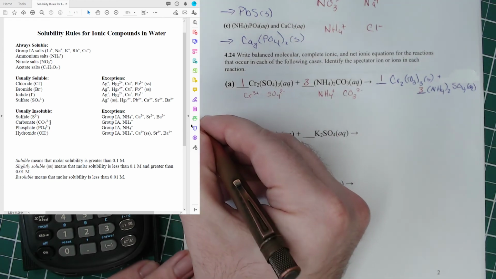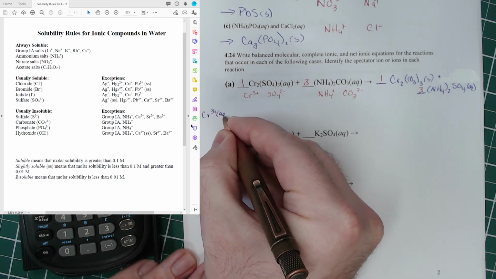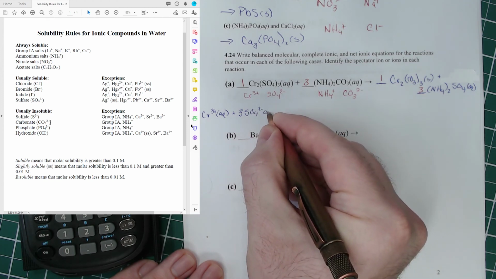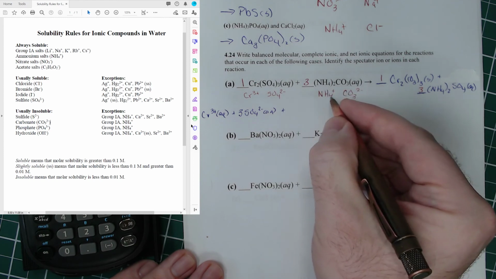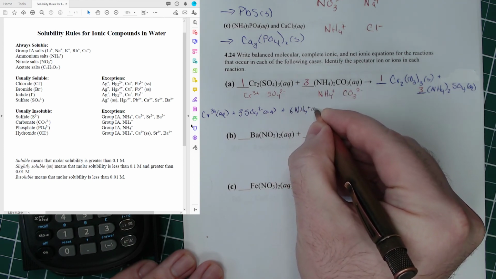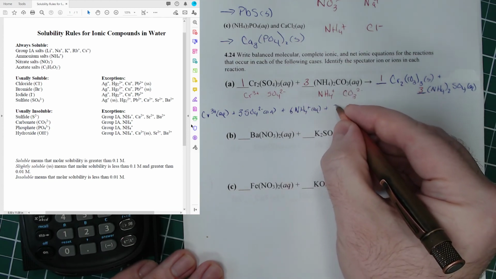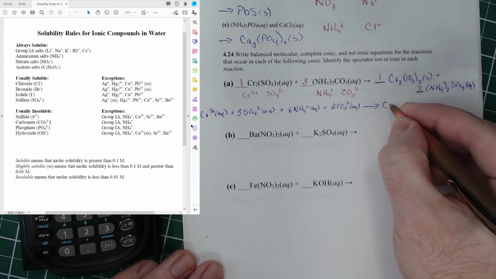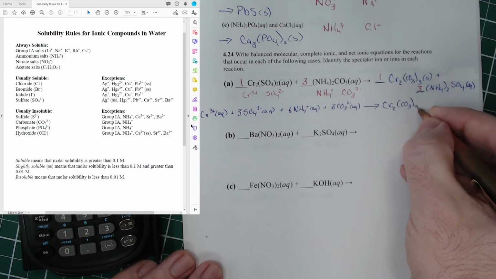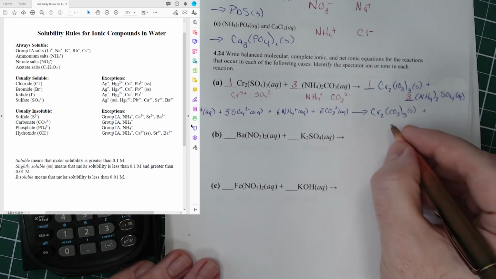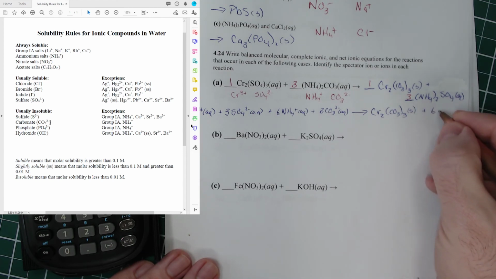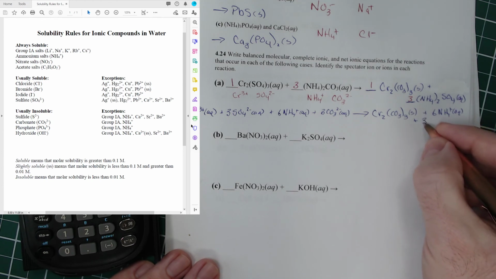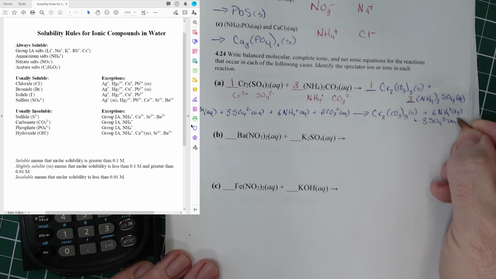So for chromium, we're going to end up with 2 Cr 3+ aq, and 3 of the sulfates, so 3 SO4 2- aq, and then 3 times 2, so that's going to be 6 NH4+ aq, and 3 carbonates, so 3 CO3 2- aq, and then this we leave together, so Cr2(CO3)3, solid, and ammonium, 3 times 2, so there's 6 NH4+ aq, and 3 sulfates, so 3 SO4 2- aq.